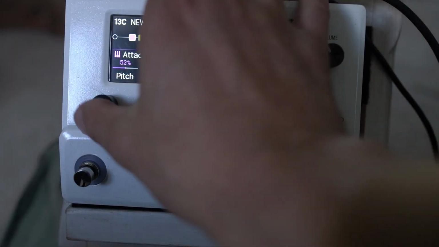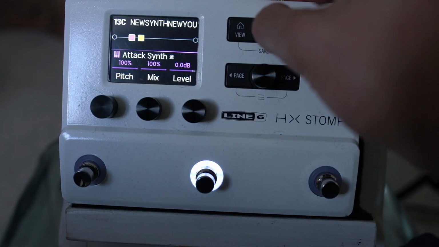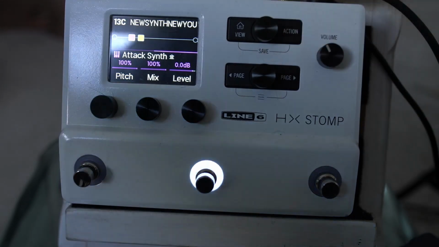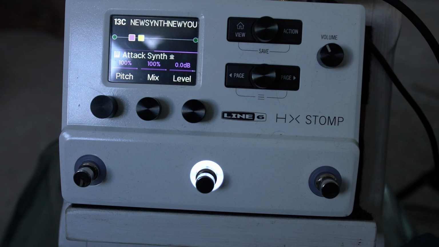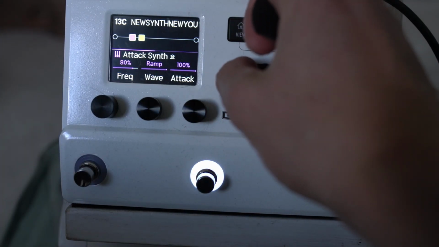So what I'm going to do is create a little preset which can do two things. First of all, this I think could work really nicely for our lead tones.